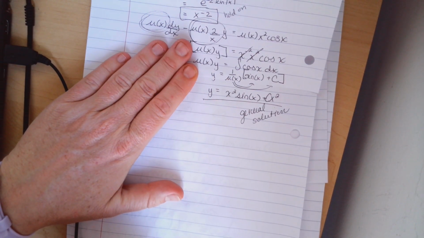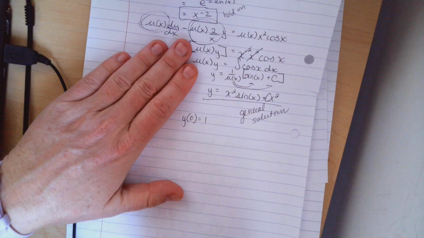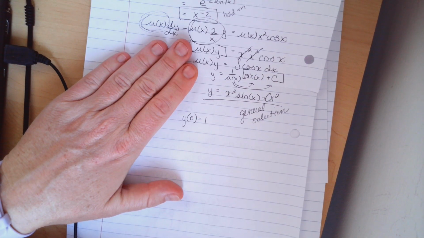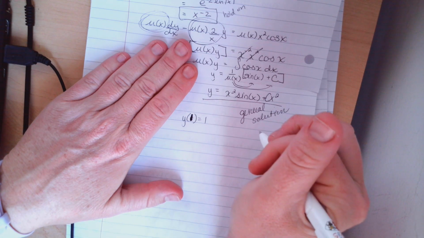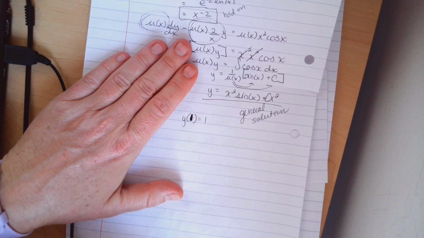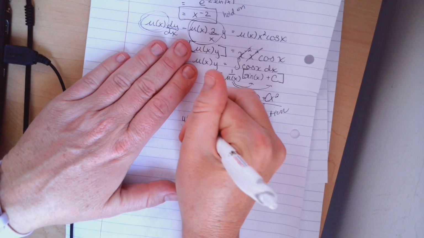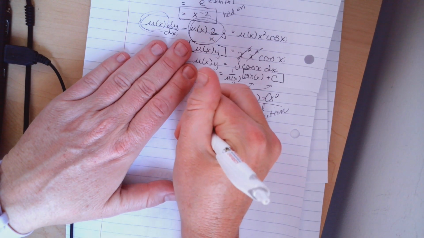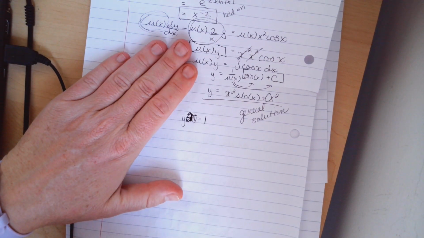Say we wanted the initial condition, we want y(0) to equal 1. Oh, that's not going to work out. Okay, how about the y of... Do you want to talk in radians or degrees? Let's talk 2 pi. Okay, we want y of 2 pi to equal 1. I think we could solve that.